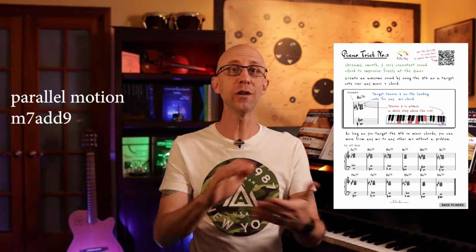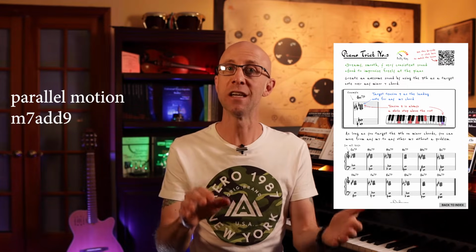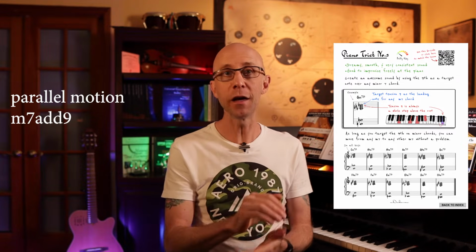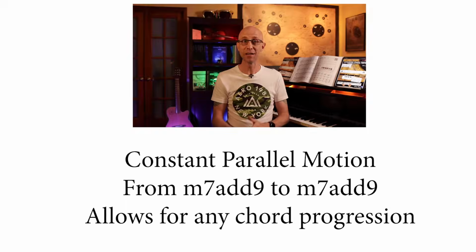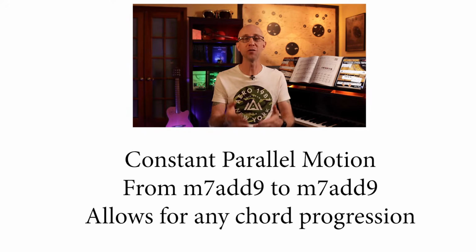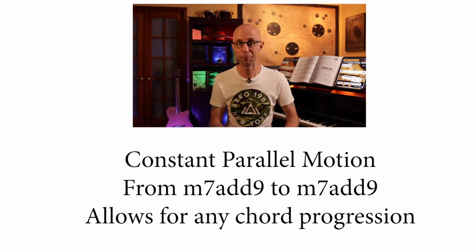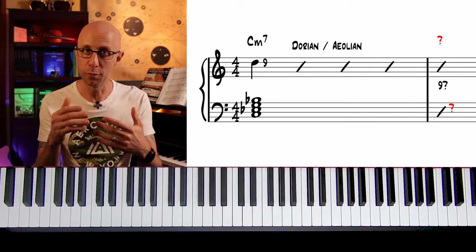Remember, no matter what we do, we're creating parallel motion in the harmony, and we're always playing the ninth on top. This constant parallel motion is why any chord progression works here. Having said that, there's a more advanced perspective that we can use. Let me give you an example first.